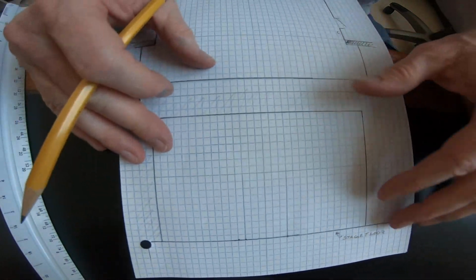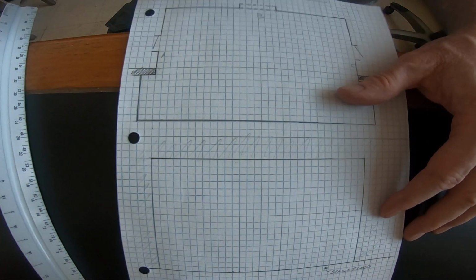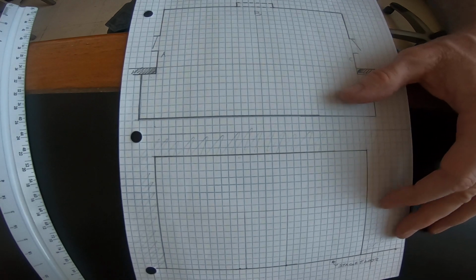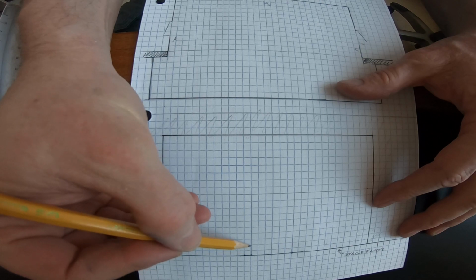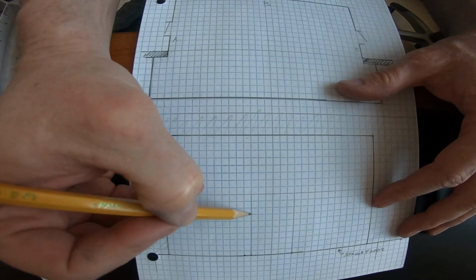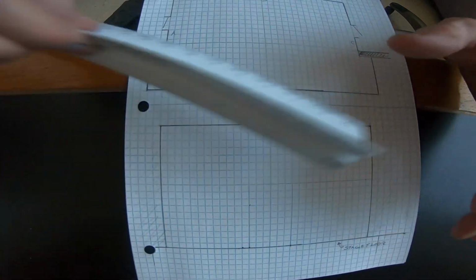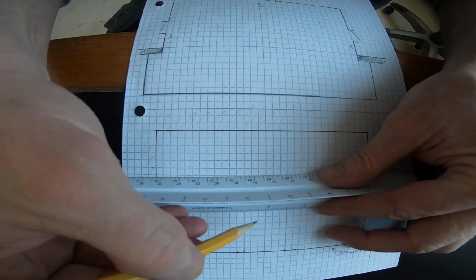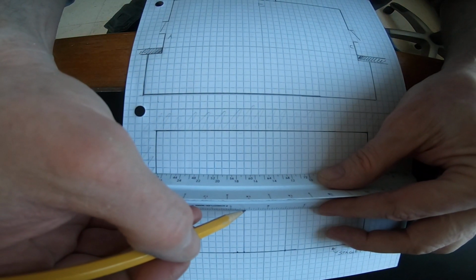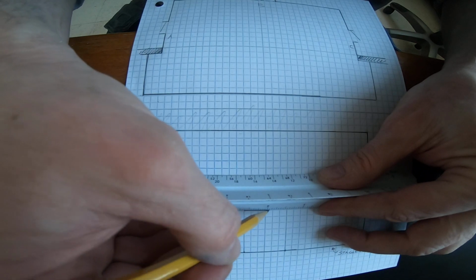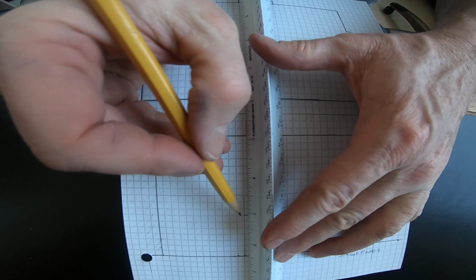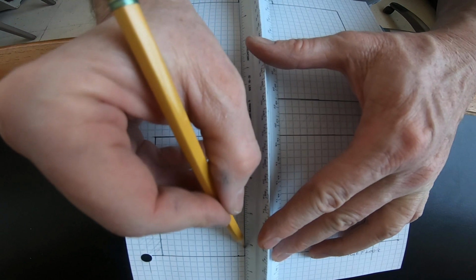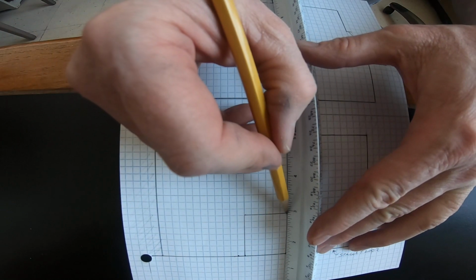Like that. And then again, I just have to decide for myself how tall this opening is and whether it has any kind of an unusual shape to it. I'm going to say it's 7 feet high. 1, 2, 3, 4, 5, 6, 7. And just draw that straight across. Like that. So there's my opening.